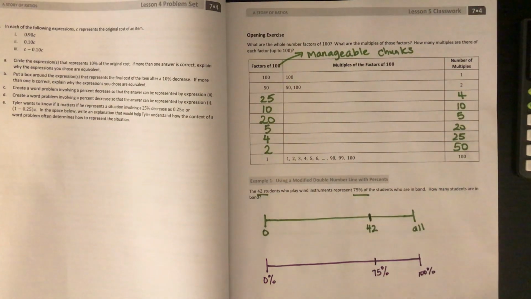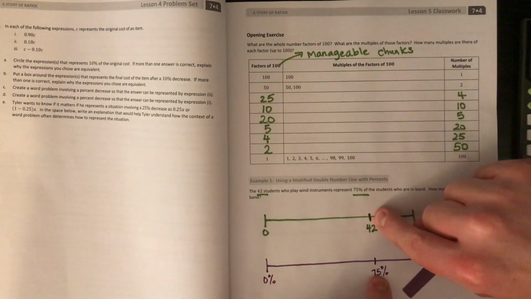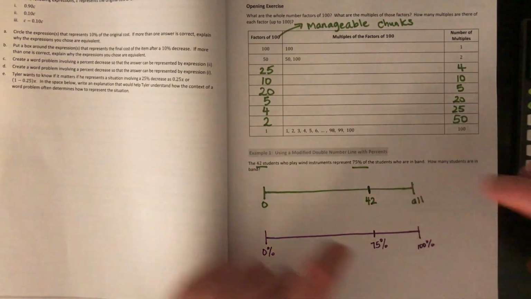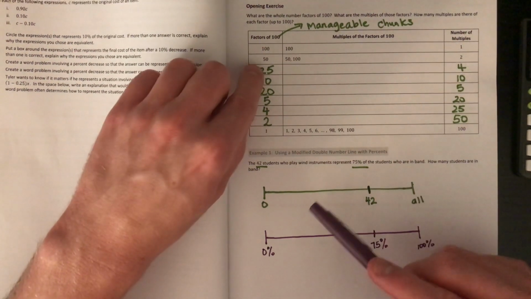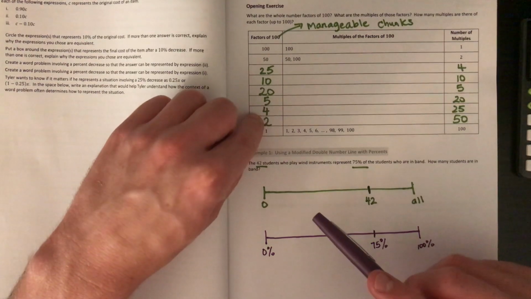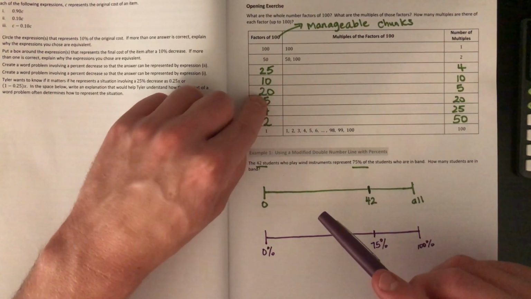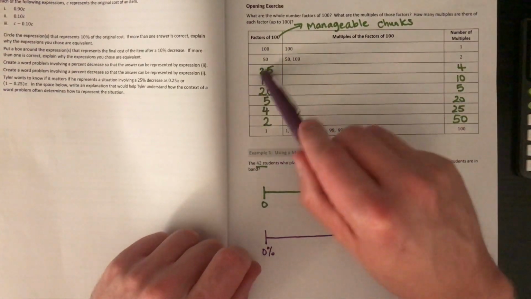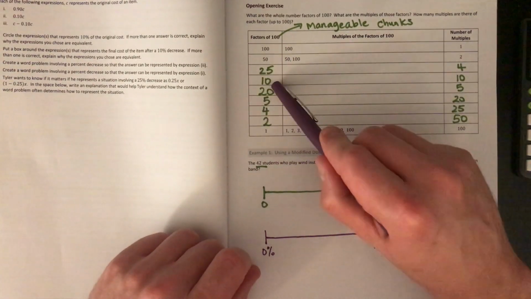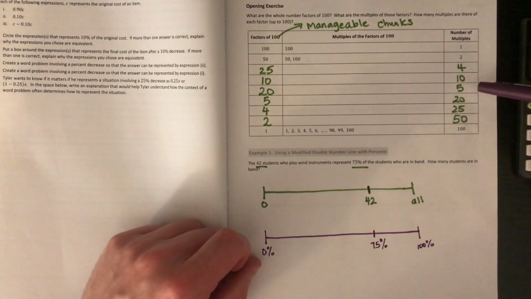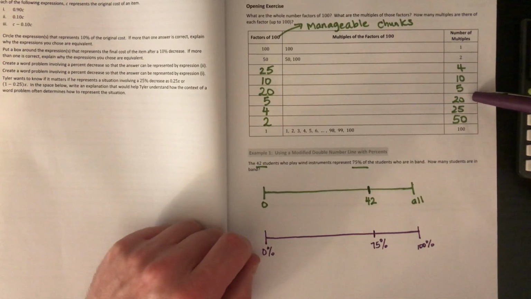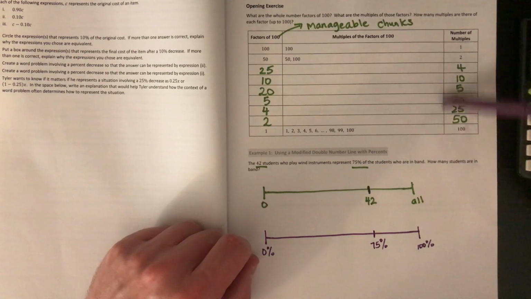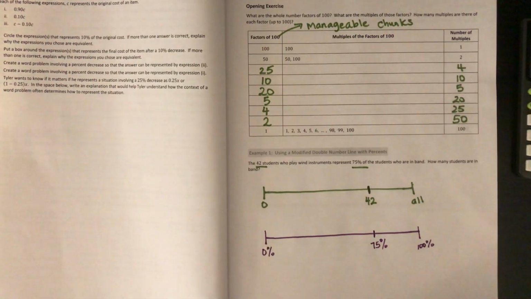Now let's see if we can take these 2 numbers and get a manageable chunk to work with. I want to know what is 2% of the class, or 4% of the class, or 5%, or 20, or 10, or 25%. Because if I can get information about one of these percents, then it's really easy to figure out what 100% must be just by multiplying by its paired factor number over here, or its multiple number.